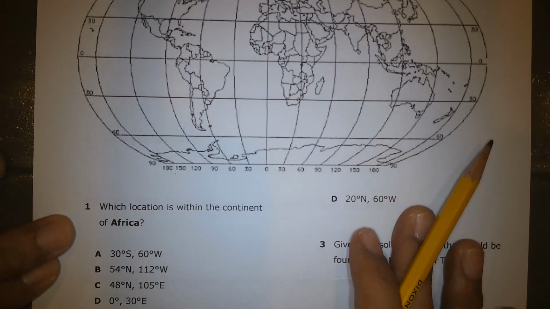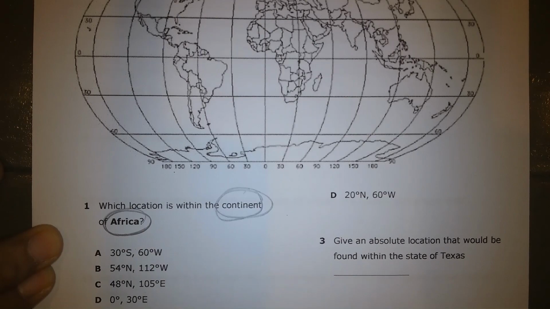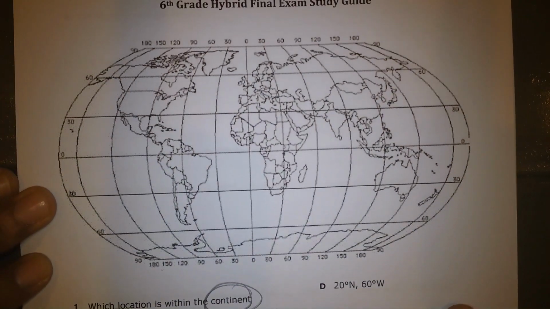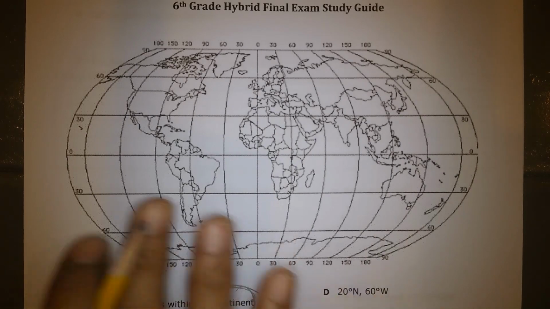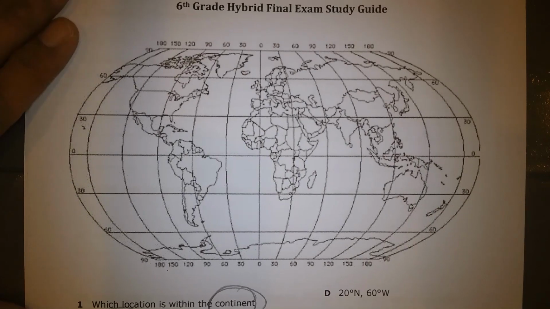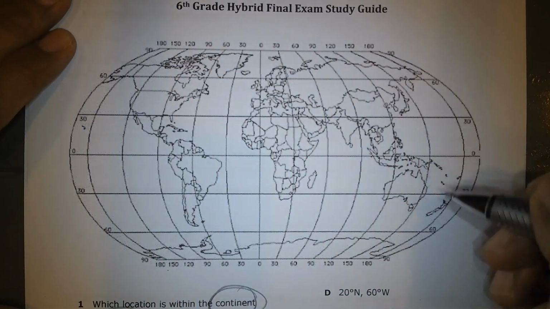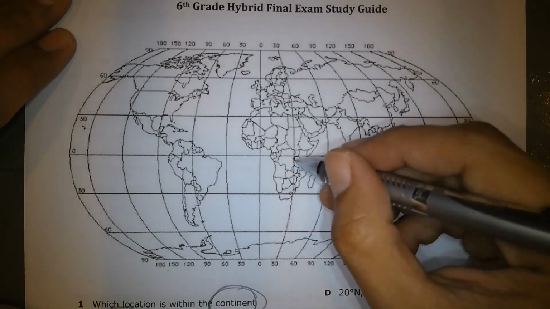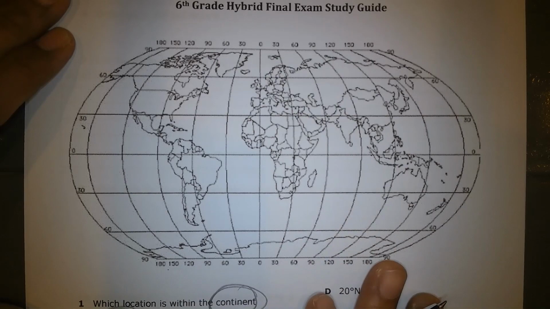The first question is asking which location is within the continent of Africa. Now I need to go back to my map, and the first thing I need to do is label all the continents of the world. I taught you guys a song. Remember, that song is North America, South America, Europe, Asia, and Australia, Africa, Antarctica. These are the continents. Clap, clap.